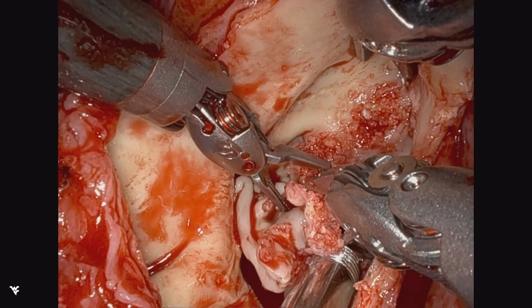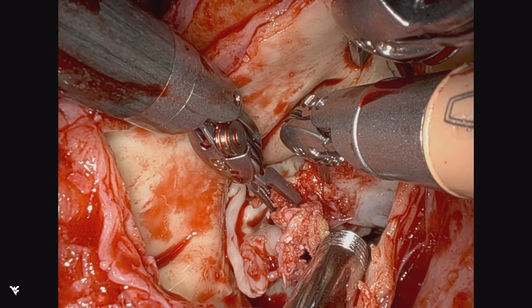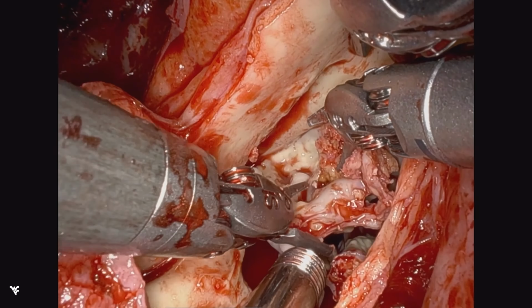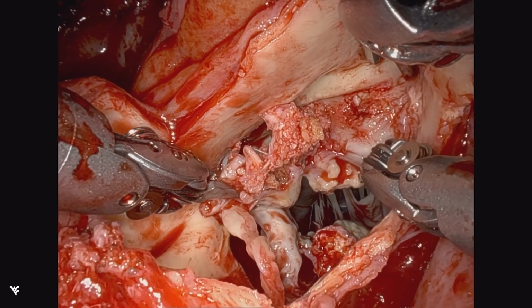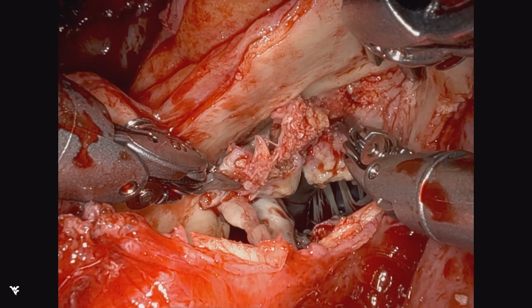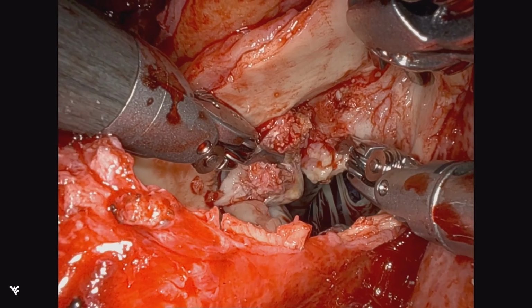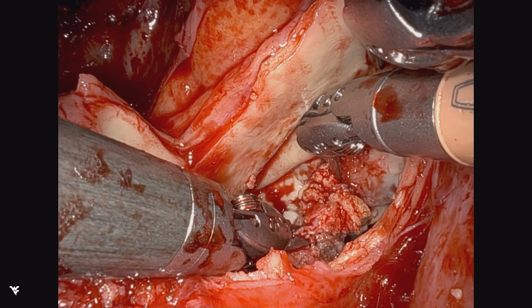The important thing is to never leave calcium behind in a major way, but also be safe within your ability, your institution, so that we are not doing a full root replacement. You can see the penetrating calcium in the left ventricular outflow tract here.